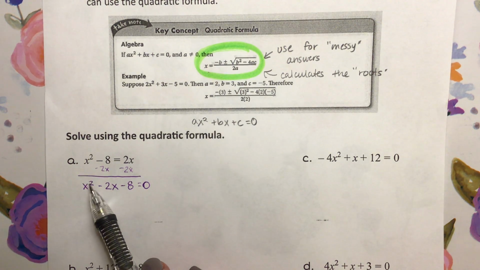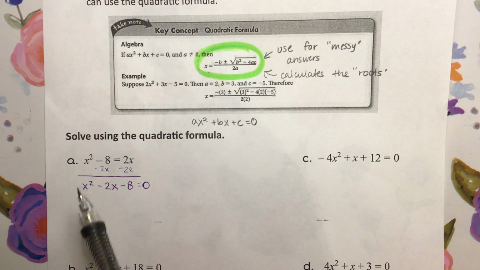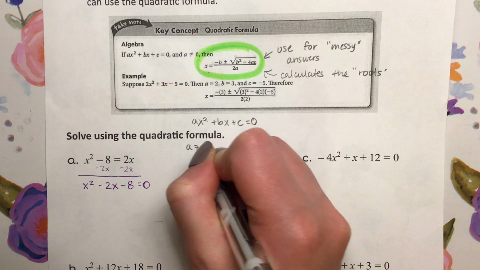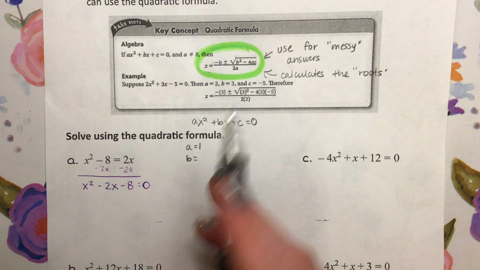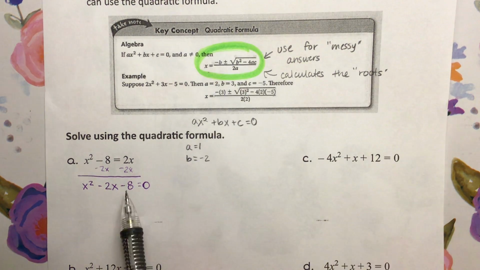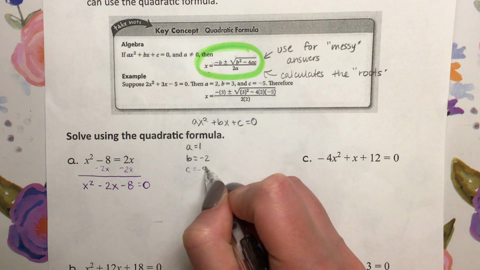So what is the value of a? What number is in front of x squared? 1. So a is equal to 1 here. B is in front of the x term. B is negative 2. C is negative 8.